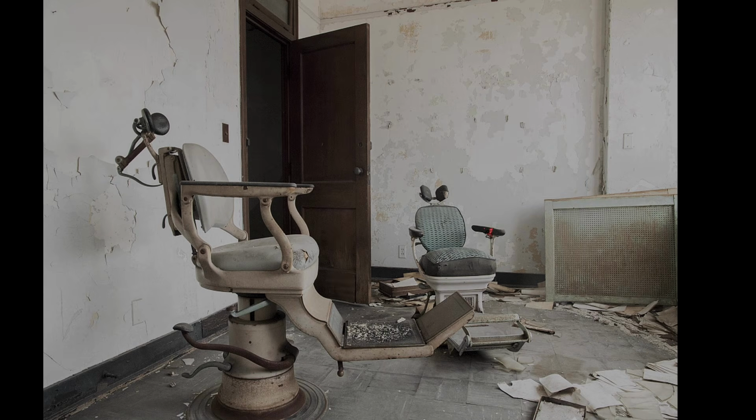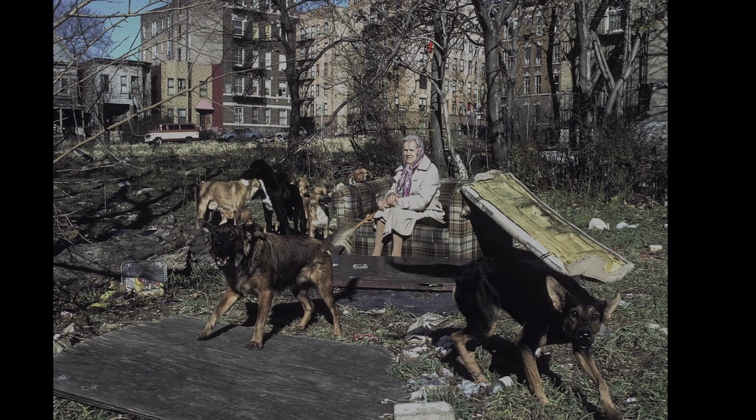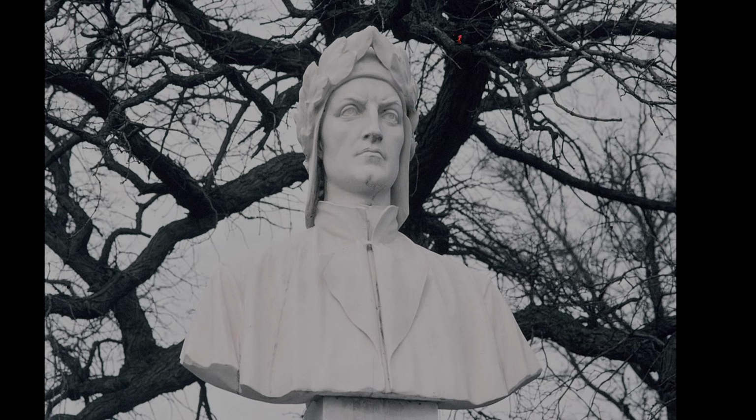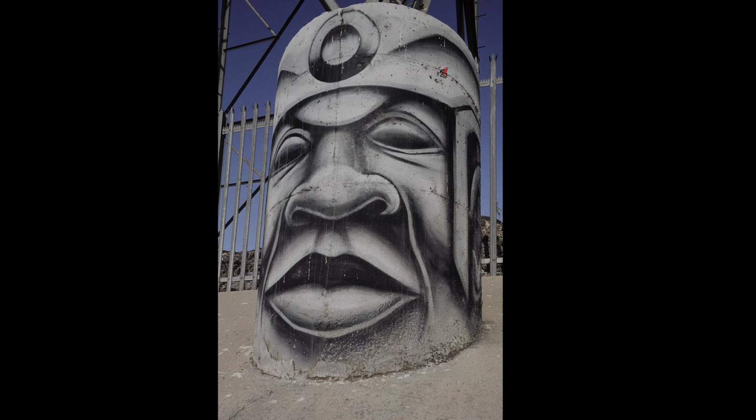Picture is 2010. This is a woman feeding wild dogs in the Bronx in 1988. And this is after the dogs ate the woman. I'm just kidding. Made that part up. That's funny. That is hilarious.